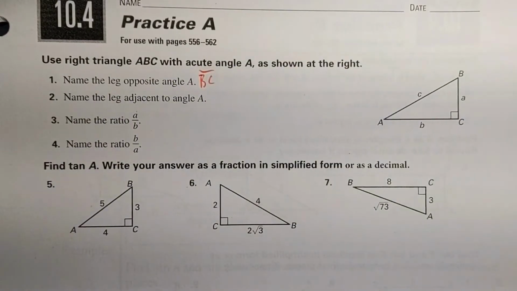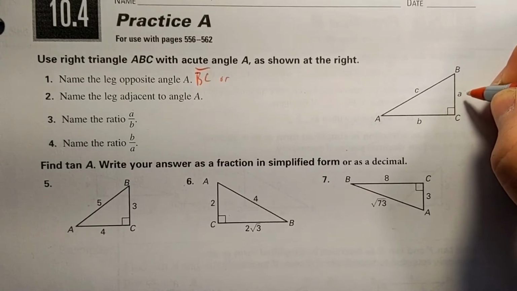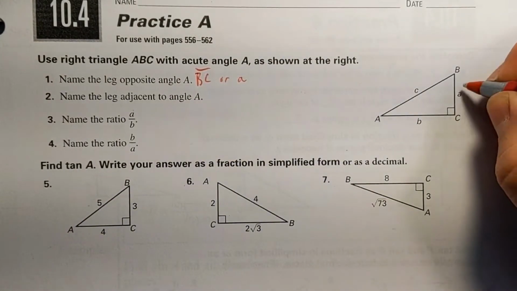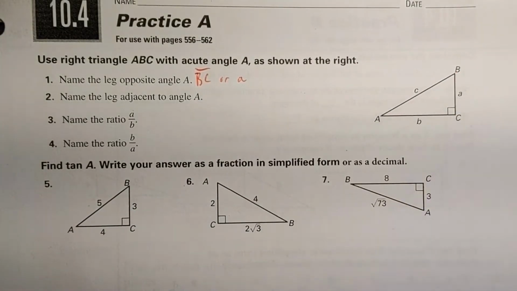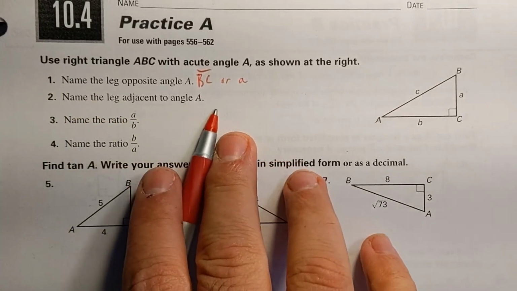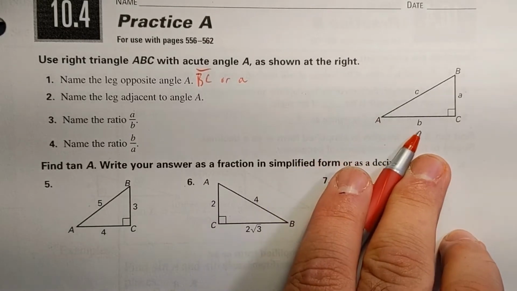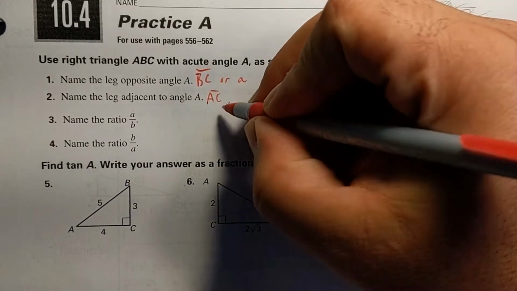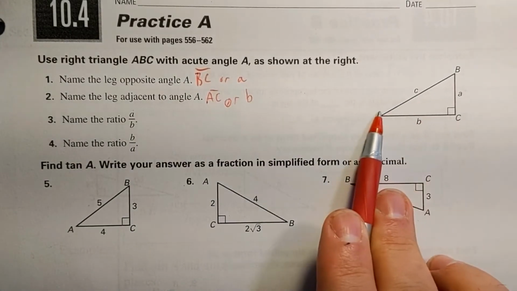You can give me that, BC, or because it does have another name, like a nickname of the lowercase a, if you call it A, that would be the distance between point B and point C. That also counts. So second one, it says name the leg that's adjacent to A. So now if we're still at A, but we're looking for the leg that's next to it, it'd be this leg right here from A to C. So once again, if you call it AC, or if you call it lowercase b, you're still talking about this leg that goes from A to C.